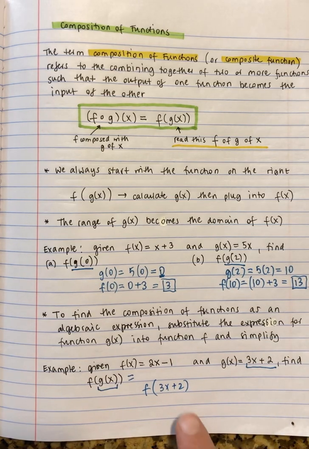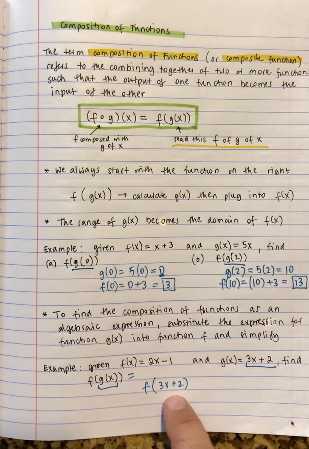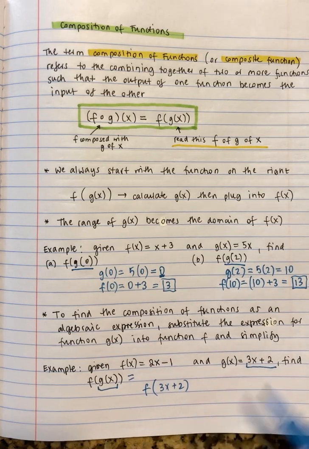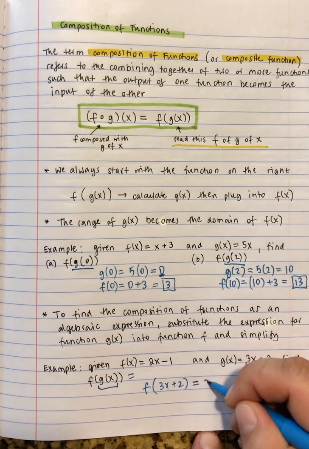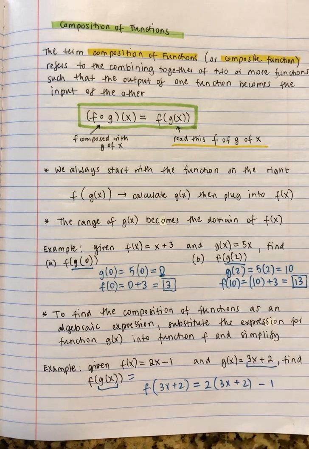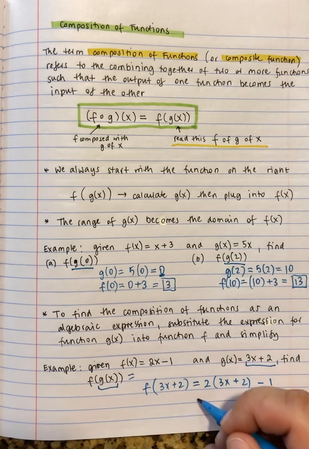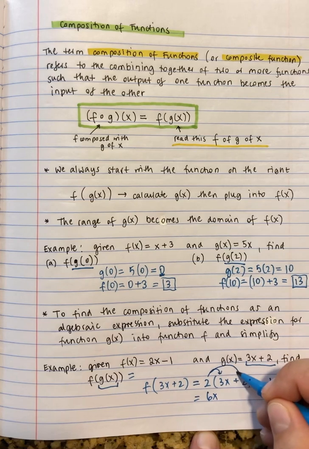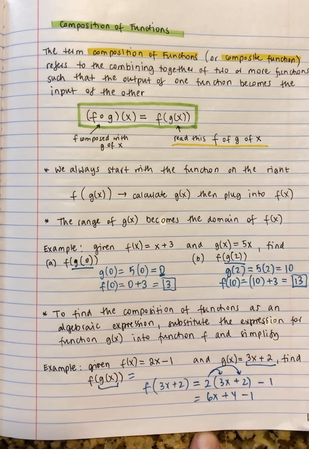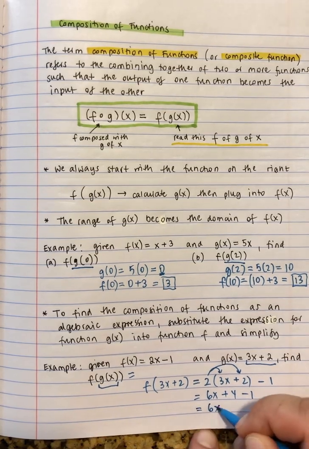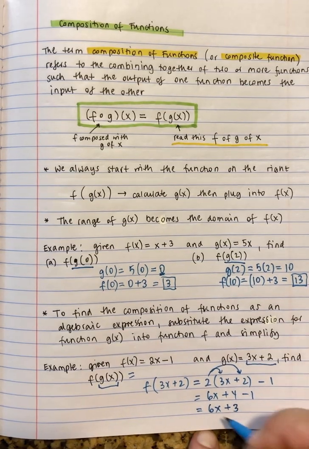And now what we are going to do is take this expression and replace the x in f of x. So I am replacing the x in f of x with 3x plus 2. Okay, just like this. And then all we have to do is simplify. So I'm going to distribute. 2 times 3x is 6x. 2 times 2 is 4, minus 1. And we can combine like terms here. So the final answer is 6x plus 3.